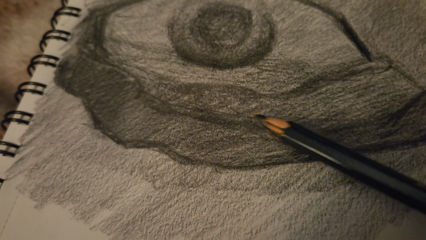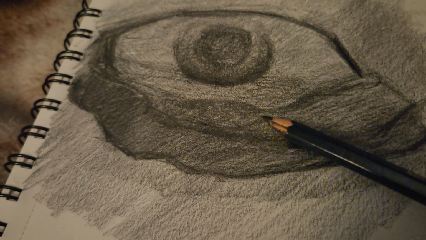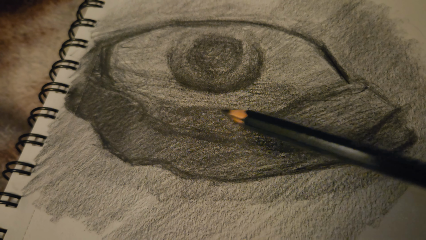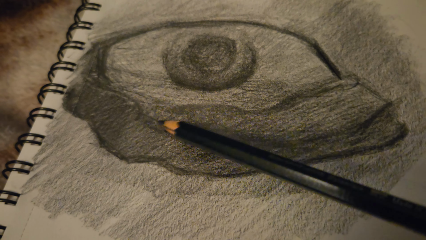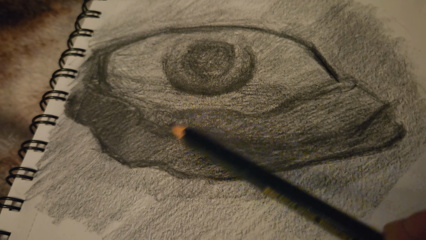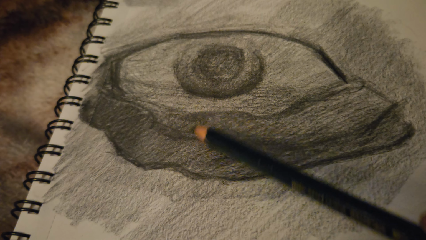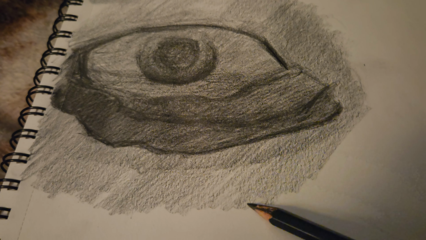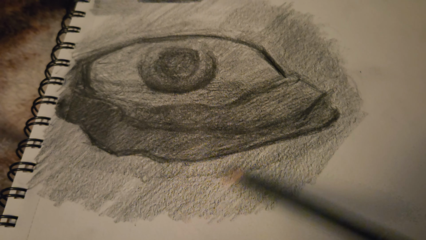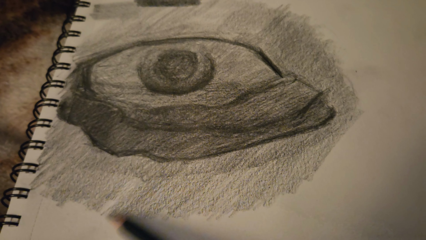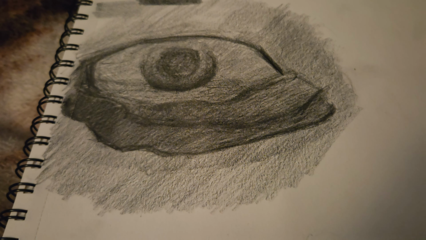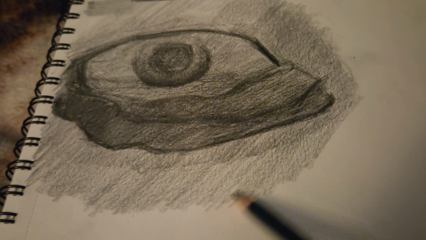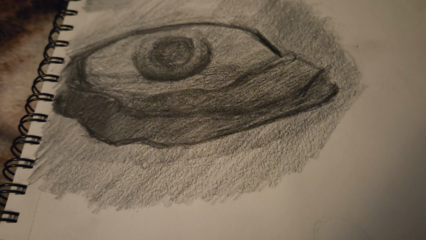I can see here that this could be filled in more, because the teeth are showing, and I don't like teeth that show on the page. So I try to get the graphite to fully activate, so the teeth hold the graphite.